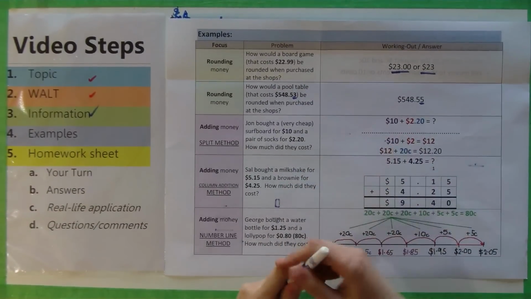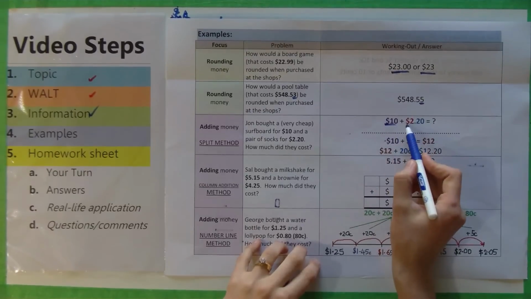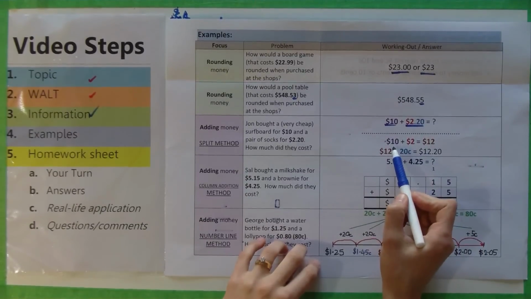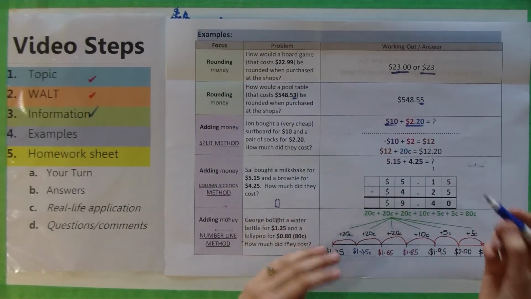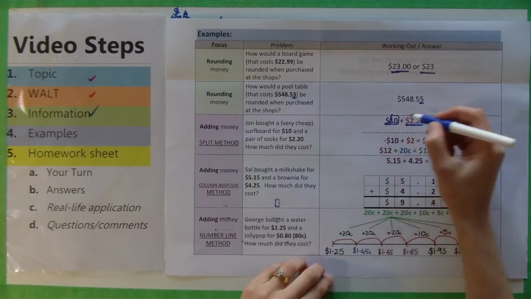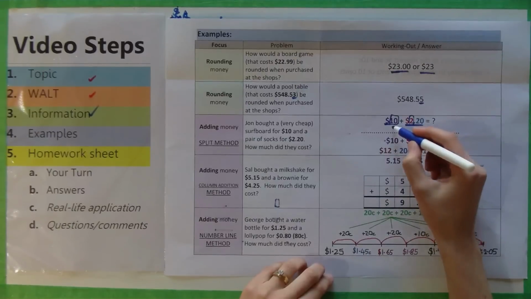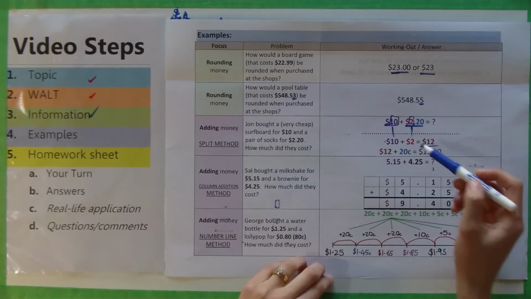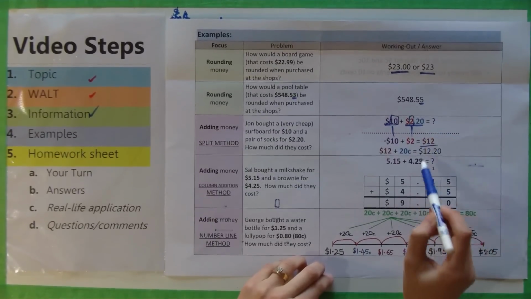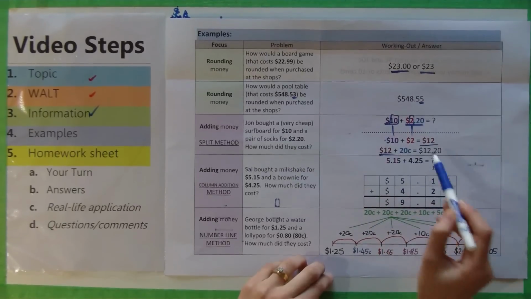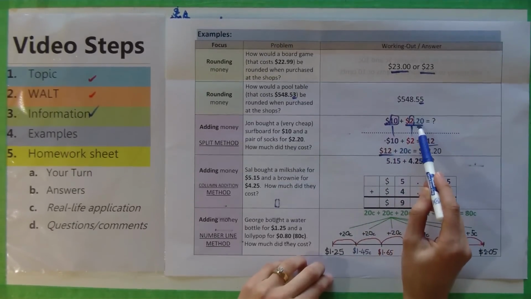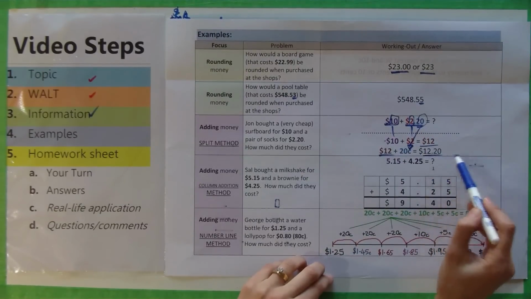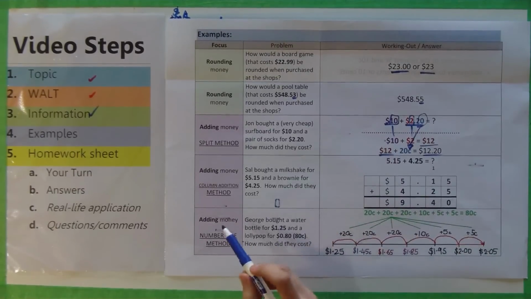Here I've just written it out as $10 plus $2.20 equals what? And to break this one up, you can just add the dollars first. So I'm just going to add the $10 and the $2, which is $12. And then I'm just left with the 20 cents. So I move that 12 down again. So I've got $12, and then I need to add the 20 cents from over here, and then it's $12.20.